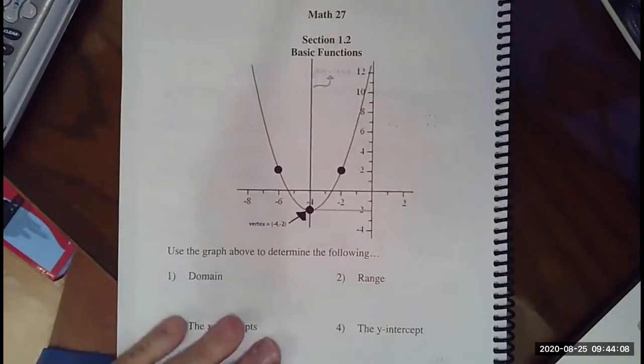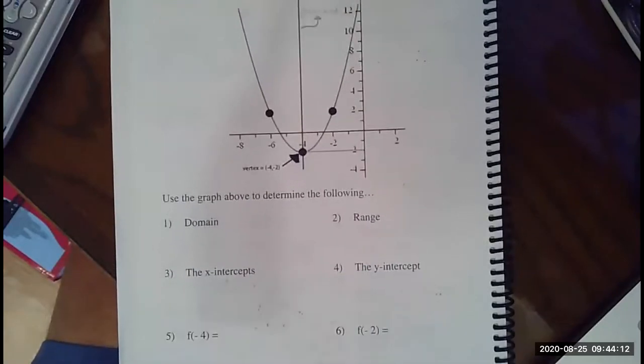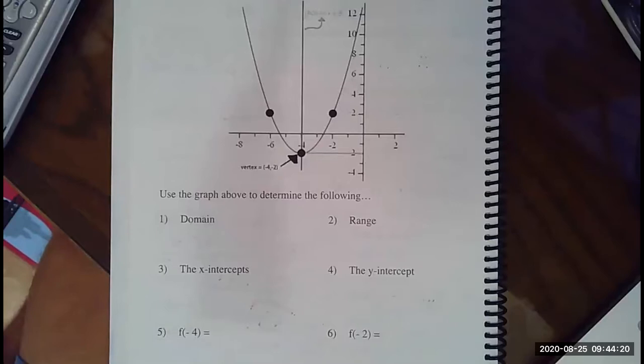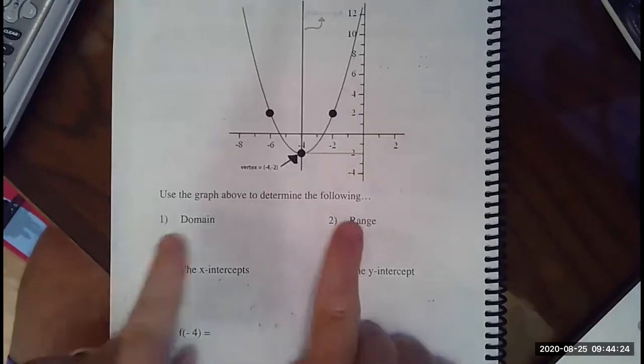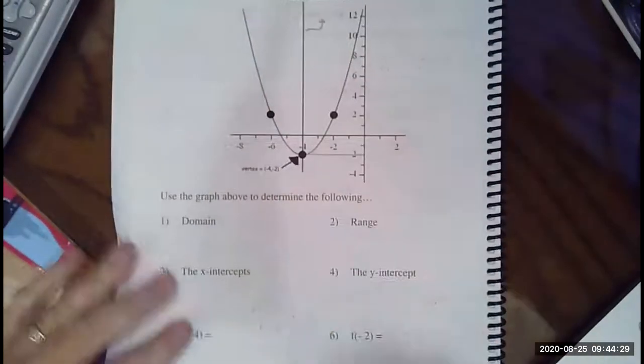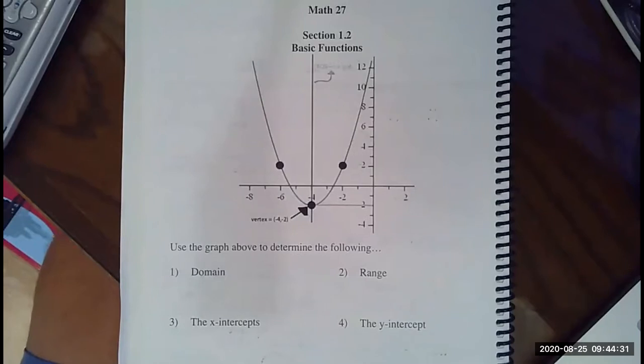In your textbook, you get a few pictures. This type of problem I would not have done in a Math 155 class. So this is for my classes that are new. If you ever took my Math 155, you wouldn't see this. You'd understand the domain and range, but using a picture to kind of answer the question you wouldn't have done.